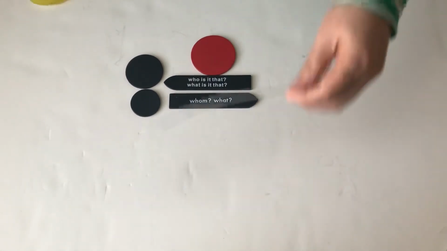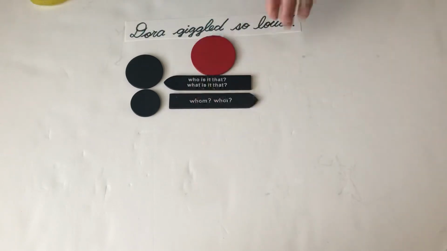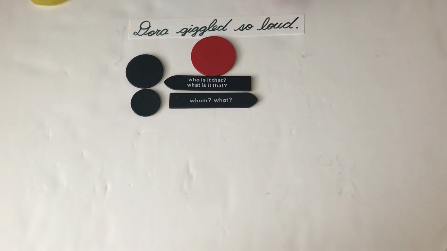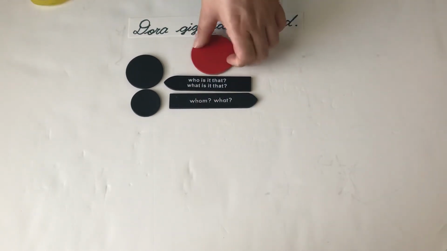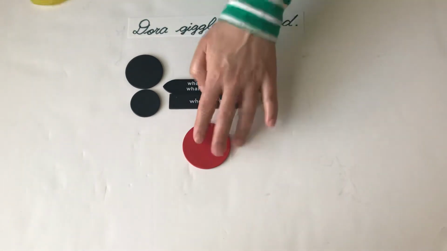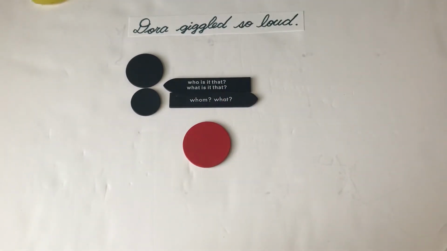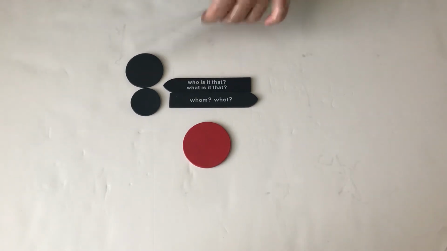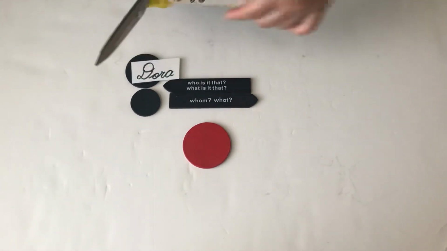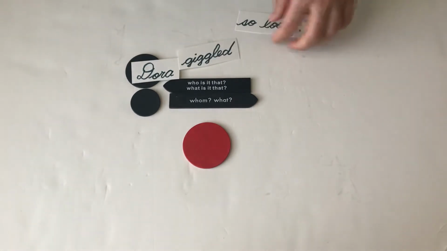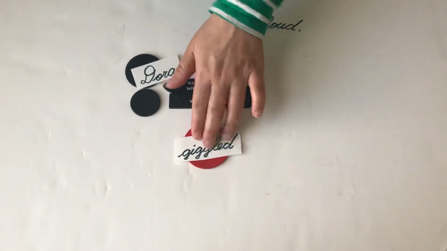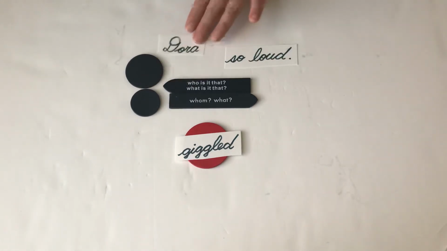I'm going to move the sentence up here so that I have a place to put down my circle and questions. Dora giggled so loud. Where is the predicate? Which means where is the action word? Did you know the answer? The answer is giggled. Giggled. I don't know what made her giggle, but she giggled so loud.